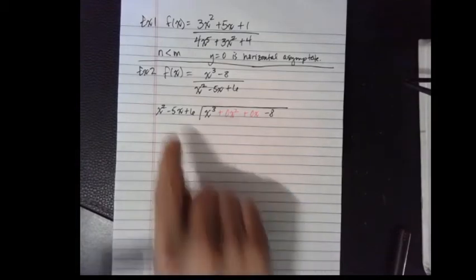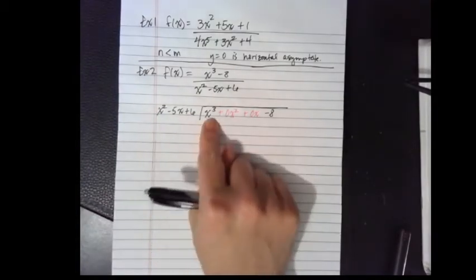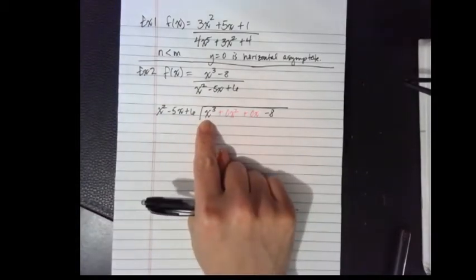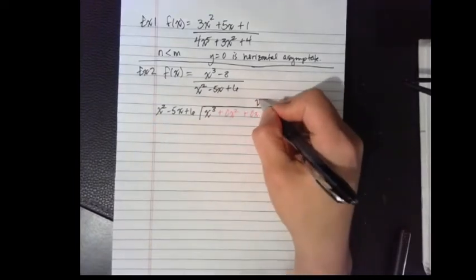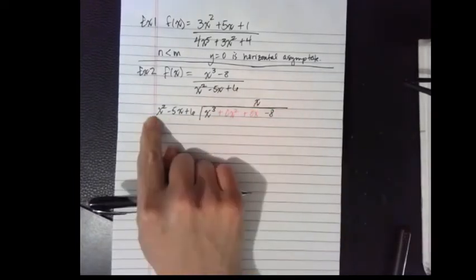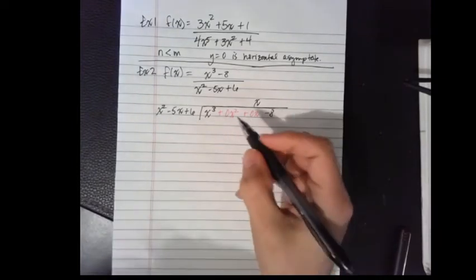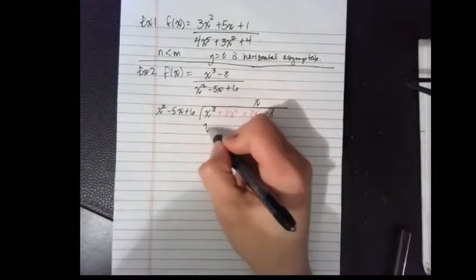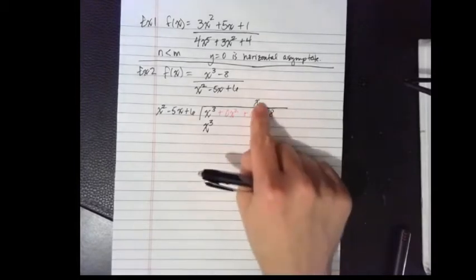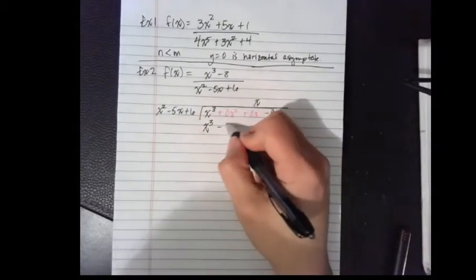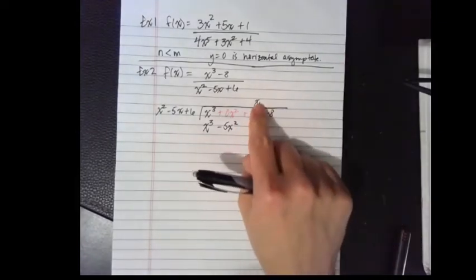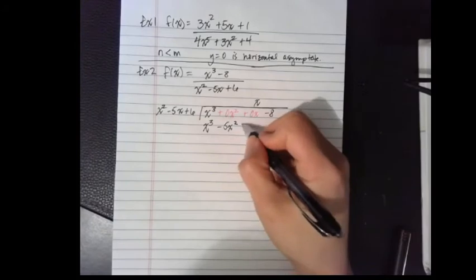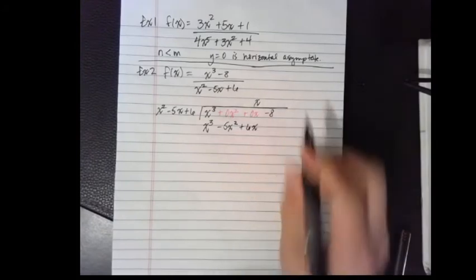I'm looking at x squared and thinking, what do I have to multiply to get x cubed? Just x. So x times x squared gives me x cubed. Then x times negative 5x gives me negative 5x squared. Then x times 6 gives me plus 6x.